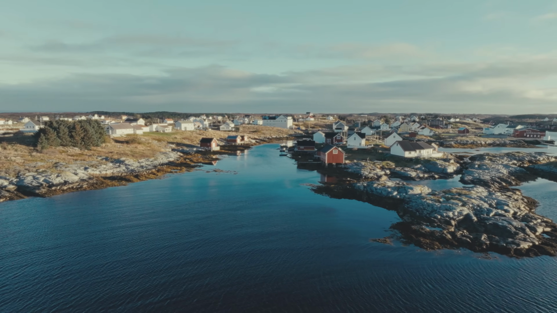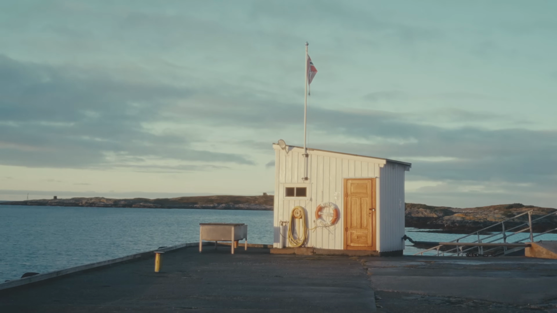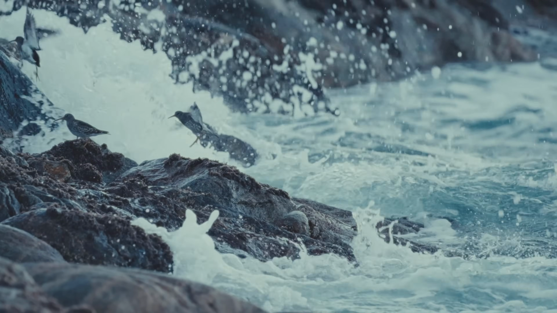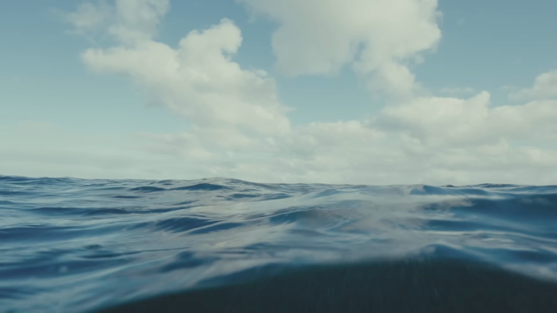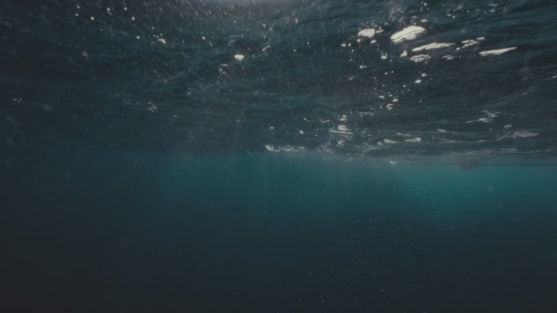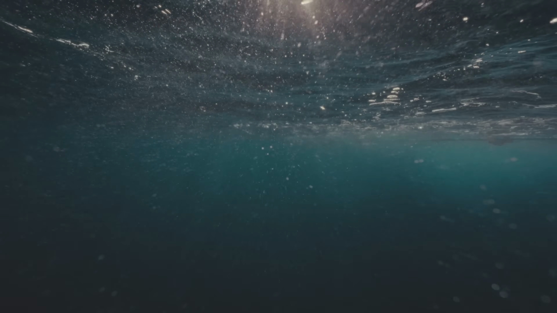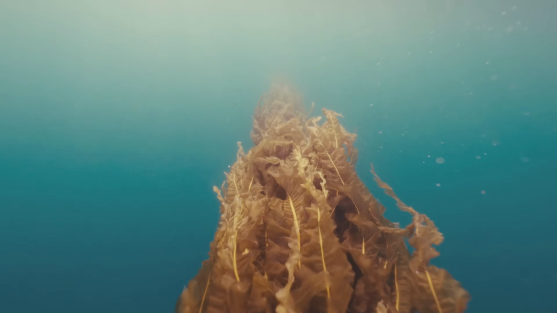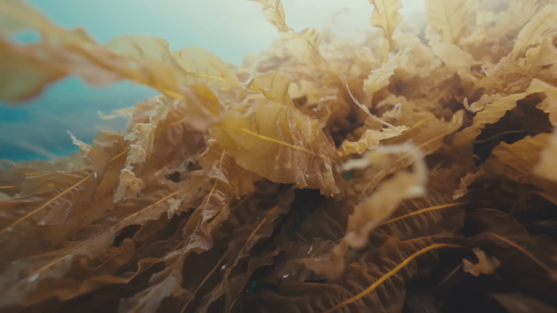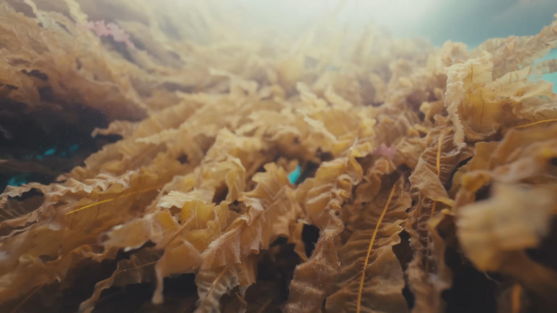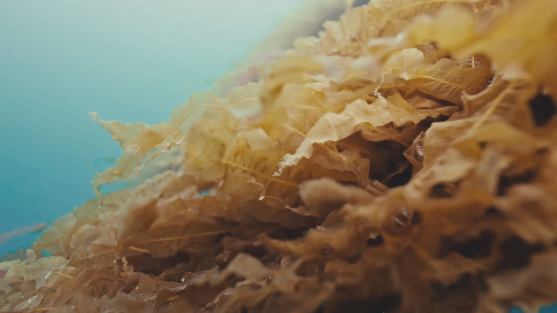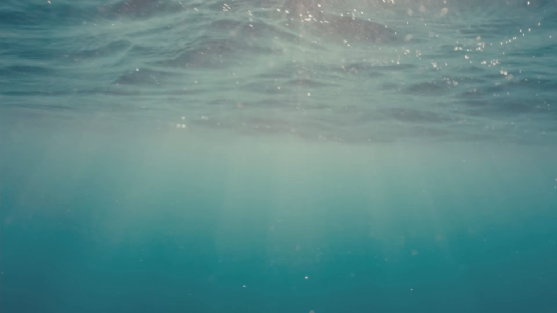Surrounded by the sea. For centuries, this has been our way of life. The conditions here are rough. But along the Norwegian coast, off the island of Frøya, lies hidden opportunities. Our seaweed grows through the cold winter in pristine subarctic waters. It only needs sunlight and seawater to grow, making the cultivation clean and responsible.